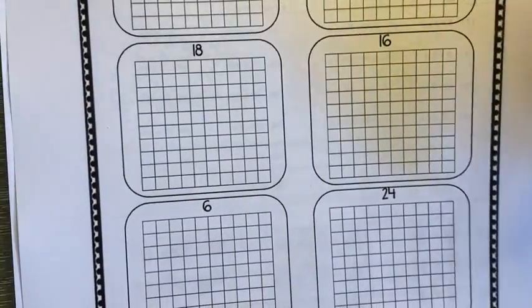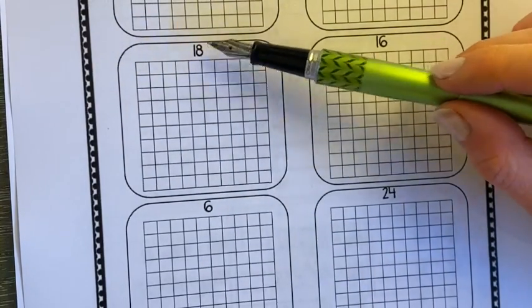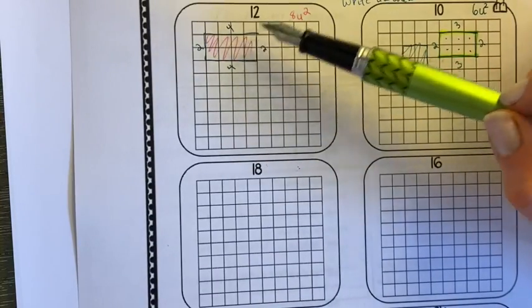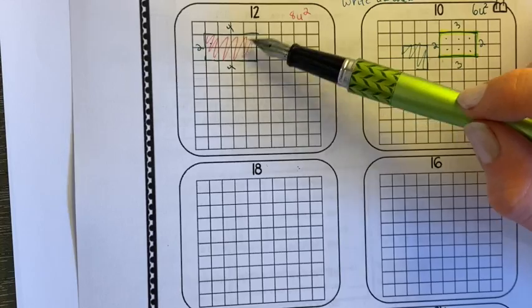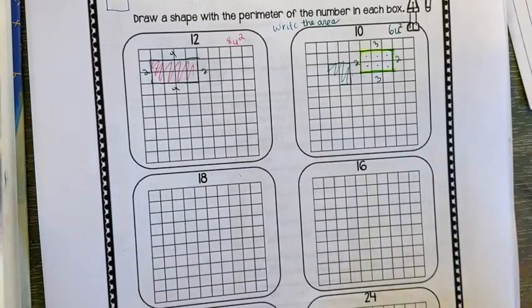So now I'm going to have you go and try to draw a shape. It does not have to be a rectangle. Rectangles are the easiest to figure out, with the perimeter of these numbers, and then write the area next to it. So how many units squared? So this one is 1, 2, 3, 4, 5, 6, 7, 8. 8 units squared. Okay, I would like to see this if you get a chance to send it in. I'm curious to see how your work goes.